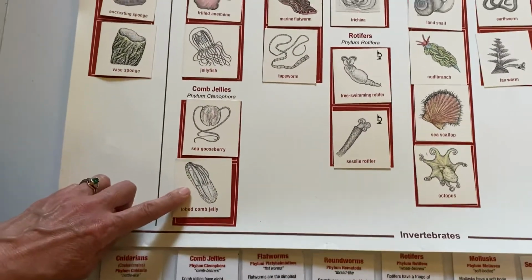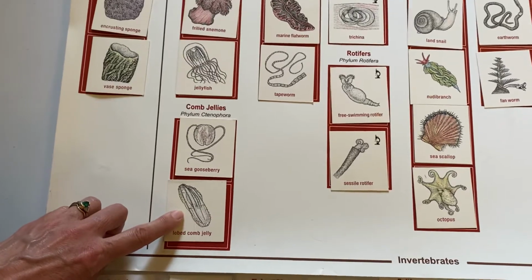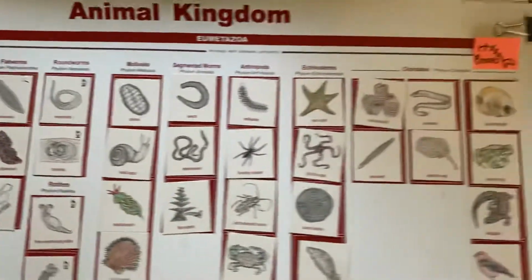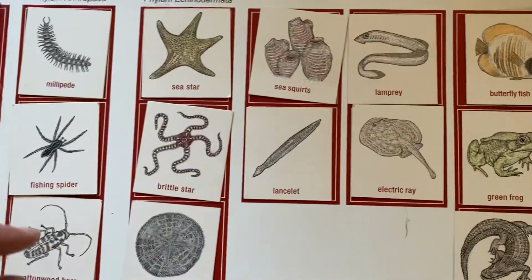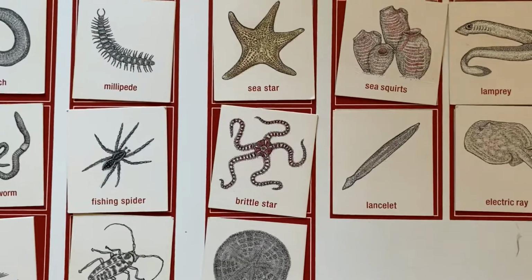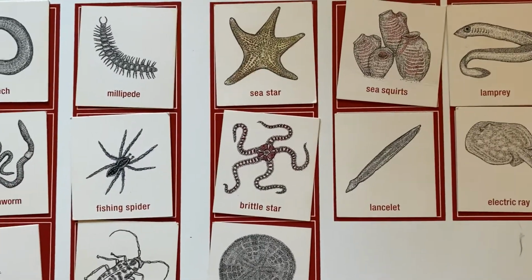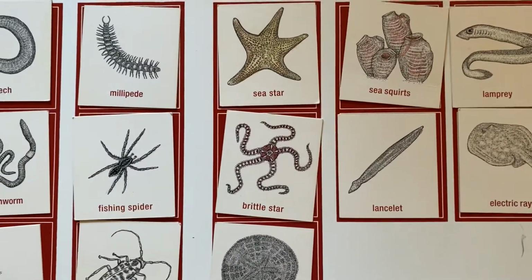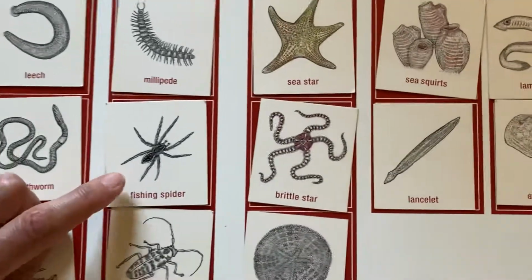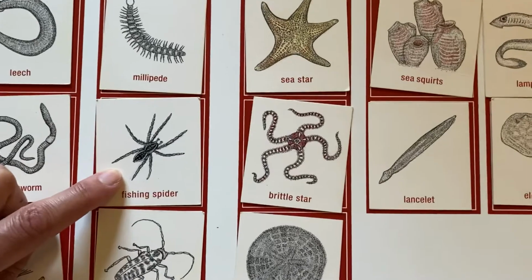This creature is like the line leader for the group. Let me give you an example that you might be more familiar with. For example, the fishing spider. Is there only one kind of spider called the fishing spider? Is that the only spider in the whole world?